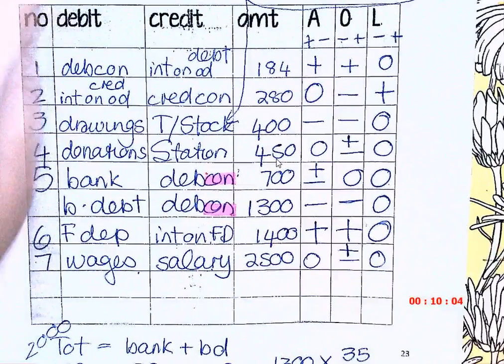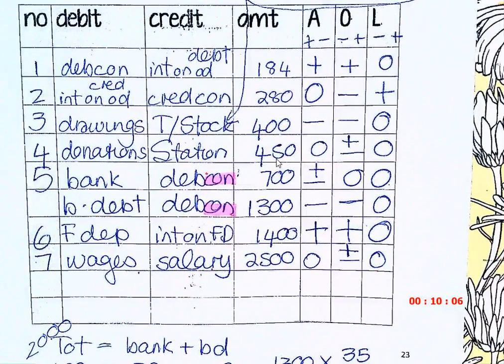Can someone quickly tell me what's the difference between a wage and a salary? I think it's the other way around. Salary is a fixed amount that you get every month. Wages are paid to you per hour that you work.